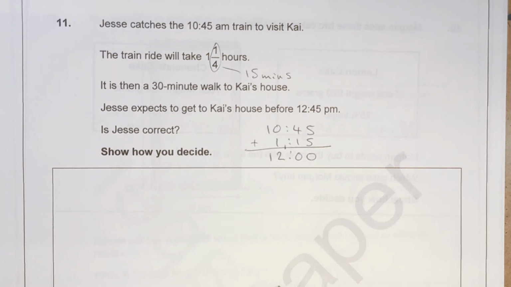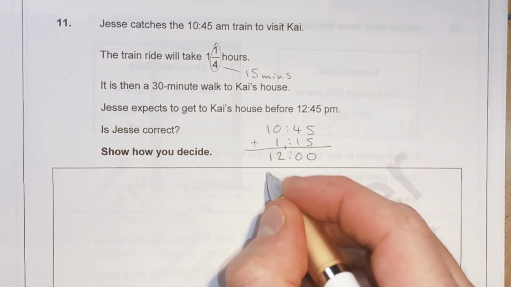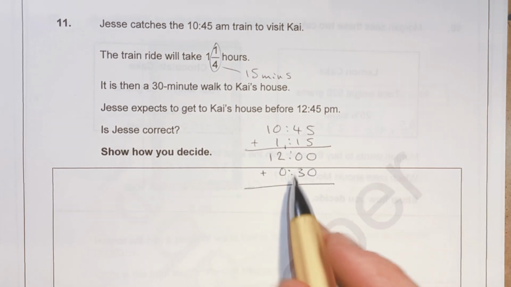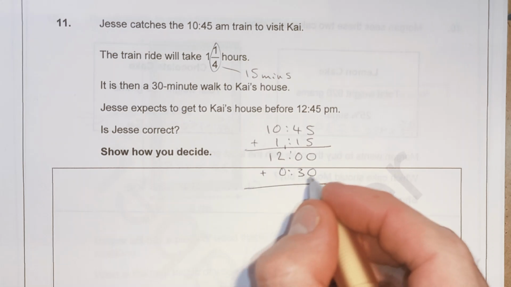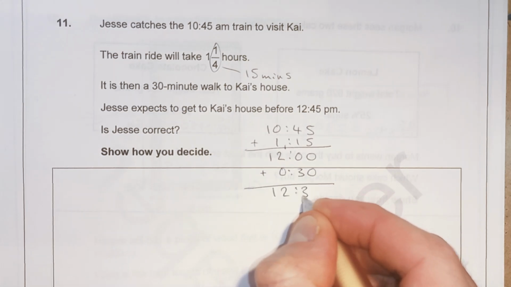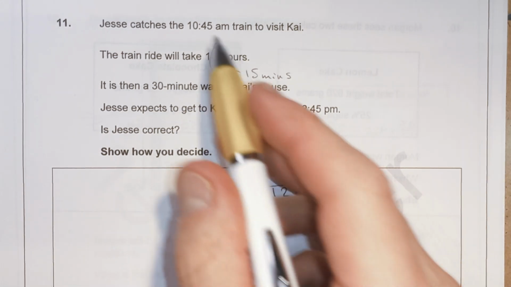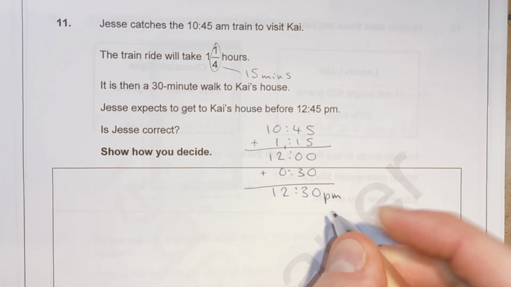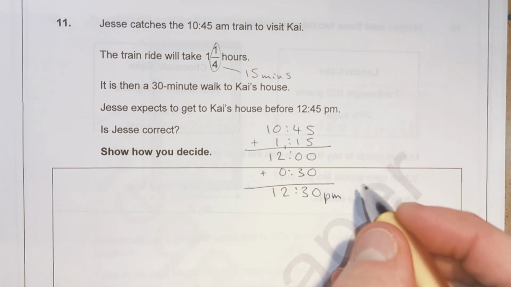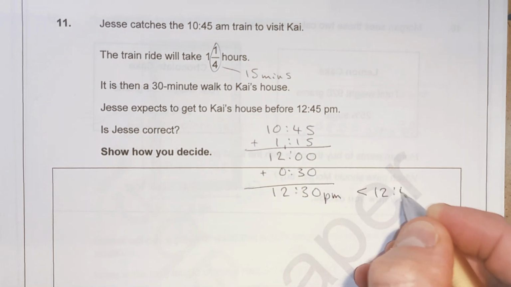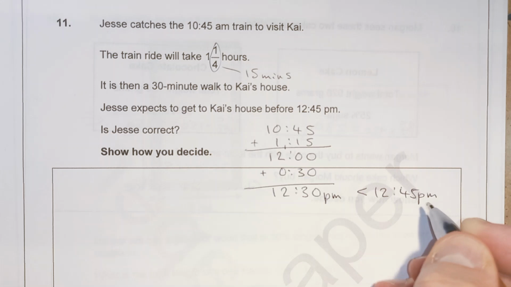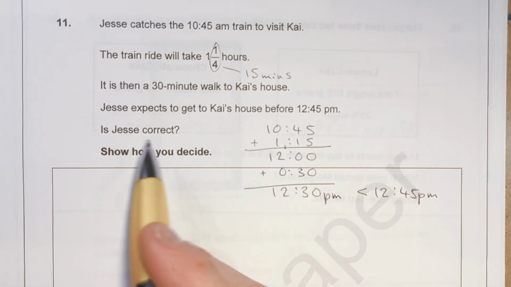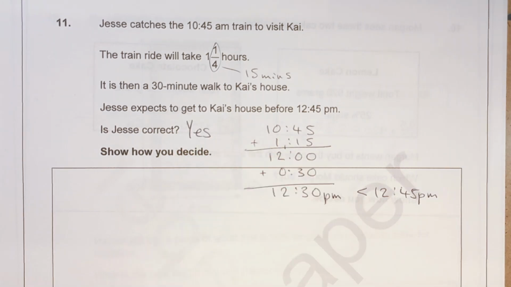o'clock. We've then got a 30-minute walk, so we can then add on 0:30. Well, if it's 12 o'clock, we're adding on 30 minutes. It's just going to be 12:30. And we started in the AM in the morning. We've gone past 12, so it's now going to be 12:30 p.m. 12:30 is smaller or earlier than 12:45 p.m. Jessie expects to get to Kai's house before 12:45. Yeah, that's correct.